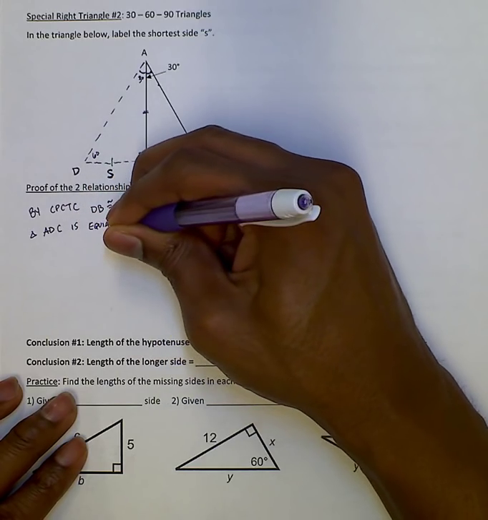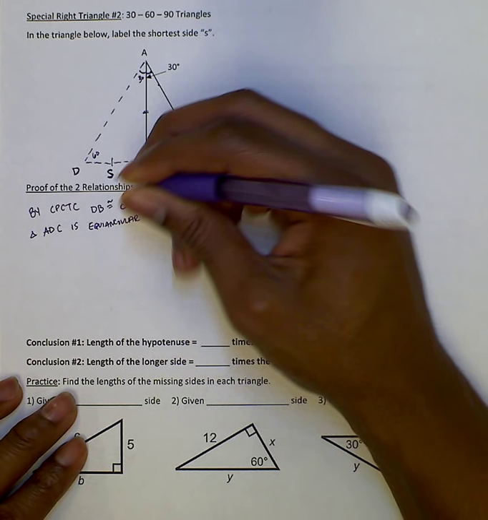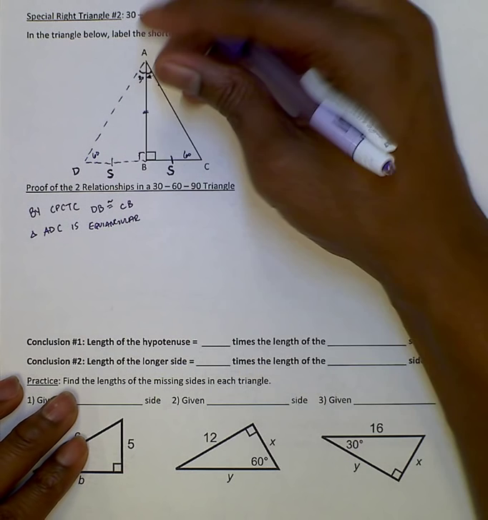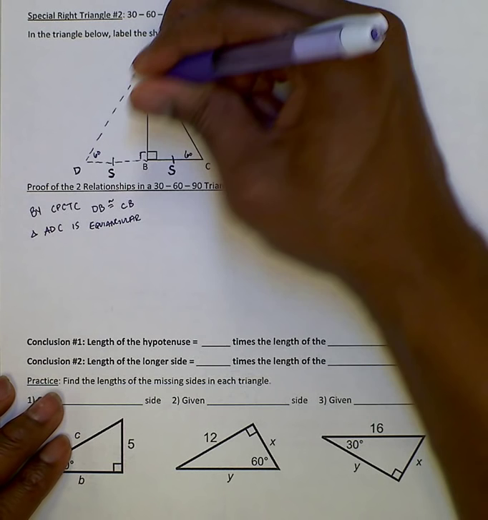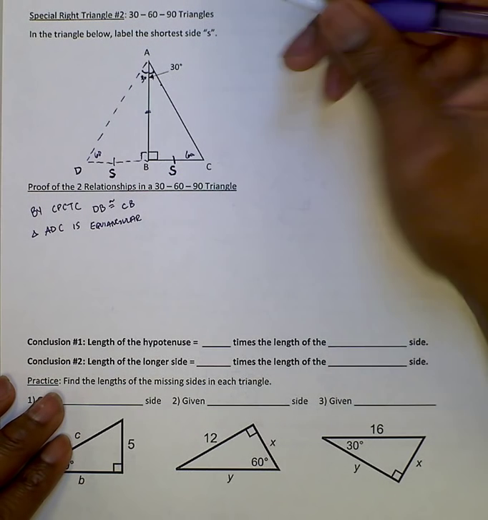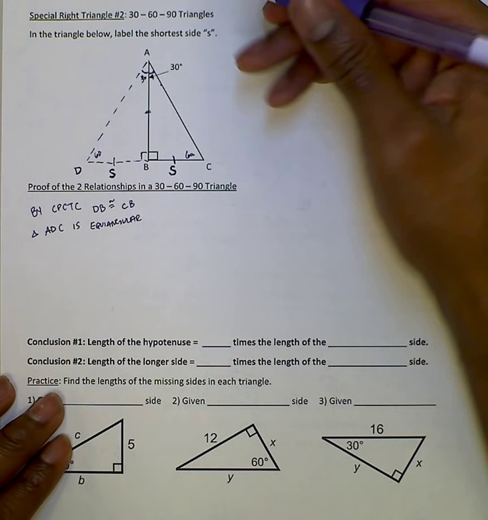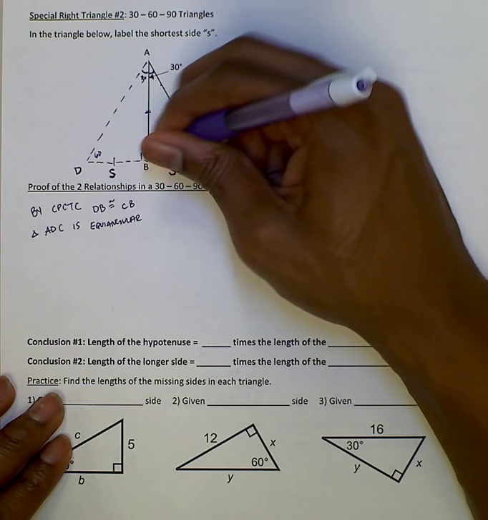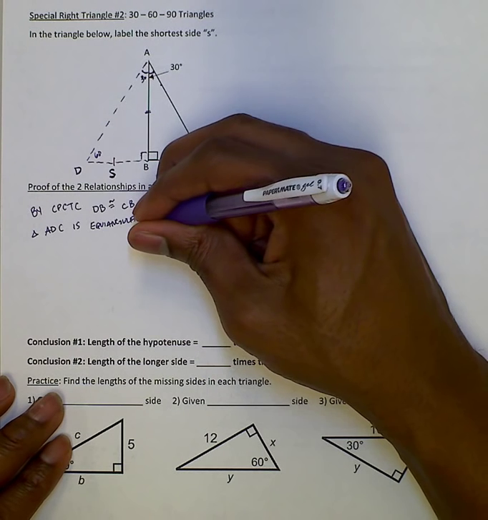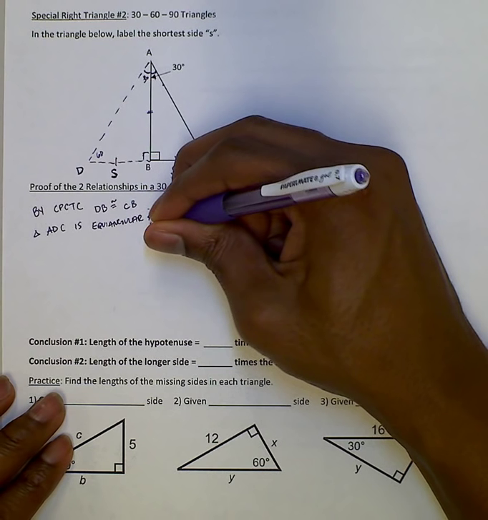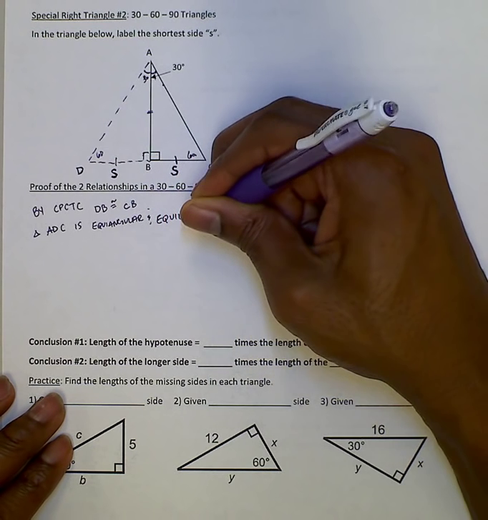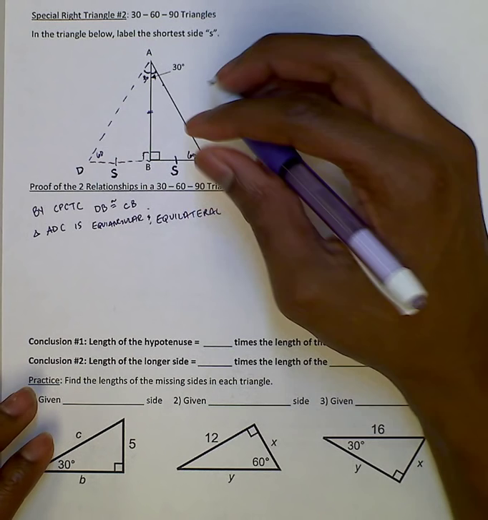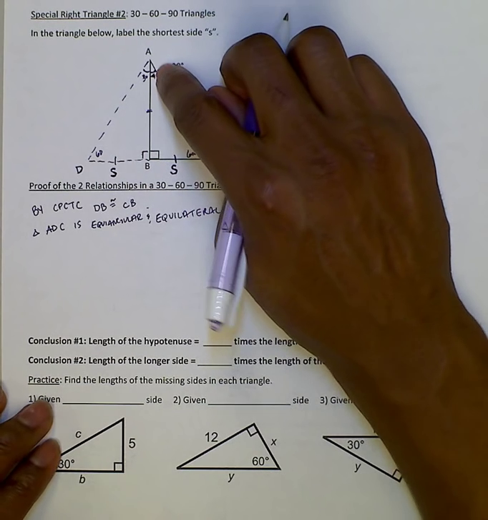We started off by looking at these two triangles separately, but if this is 30 and this is 30, that makes this 60 degrees. This is 60 degrees, this is 60 degrees. They're all 60 degrees. Remember that every equiangular triangle has to also be equilateral. If it's equiangular, it's equilateral. It goes with the same thing we were talking about in labeling the short side and the long side.